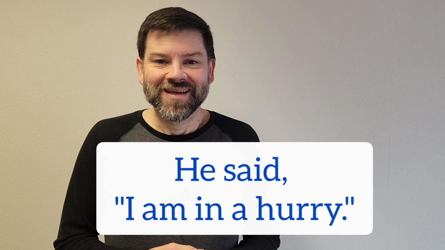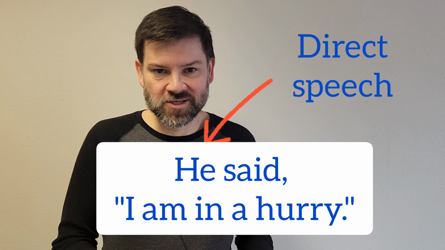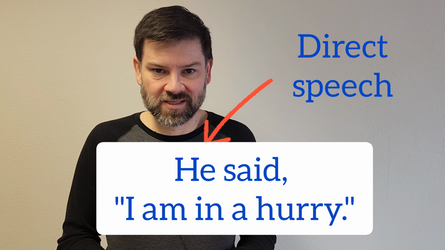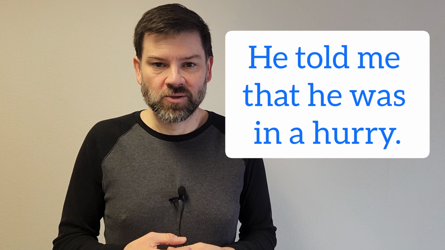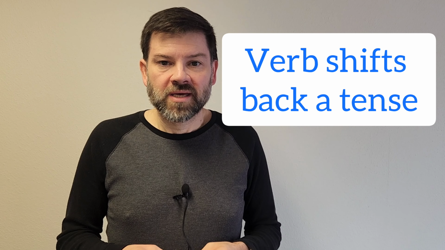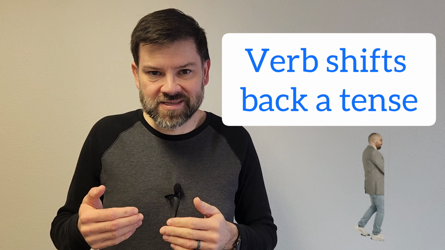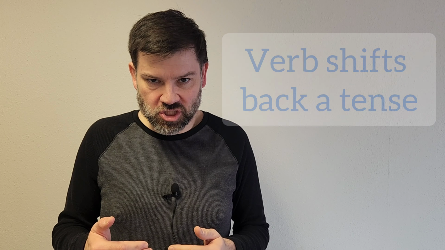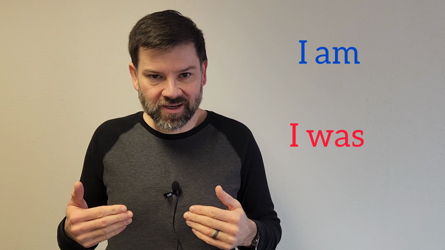So let's look at this example that we just talked about, the hurry. He said, "I am in a hurry." This is the direct speech version of this sentence. But in reported speech, I can say, "He told me that he was in a hurry." So now that we have an example, let's look at a few of the rules that we need to follow. There aren't too many to do reported speech. So one of the main rules is the reported verb needs to shift back a tense when we talk about it in reported speech. So if the verb is I am, we say I was. We go back a tense.